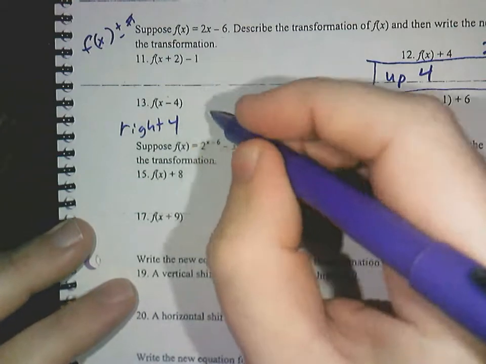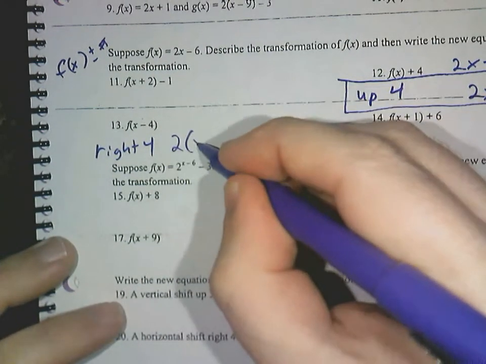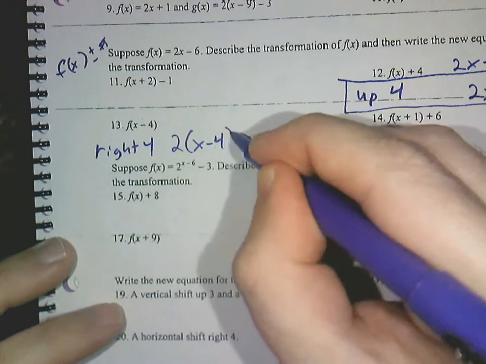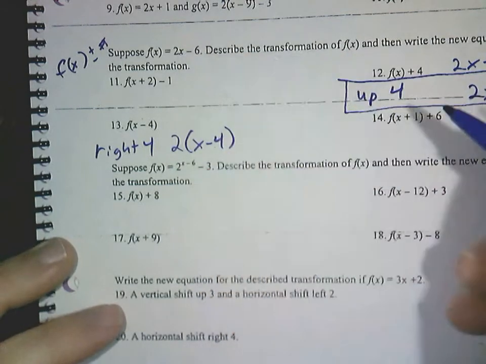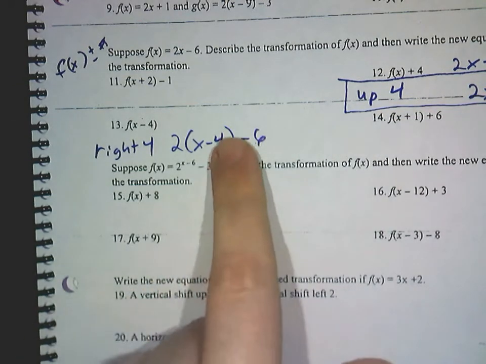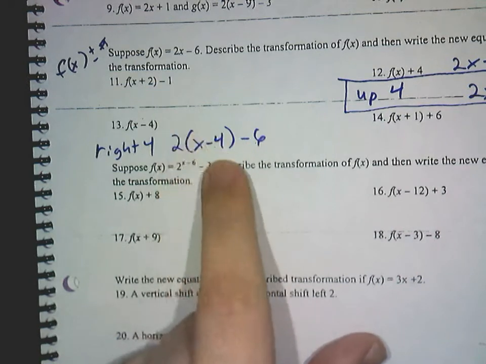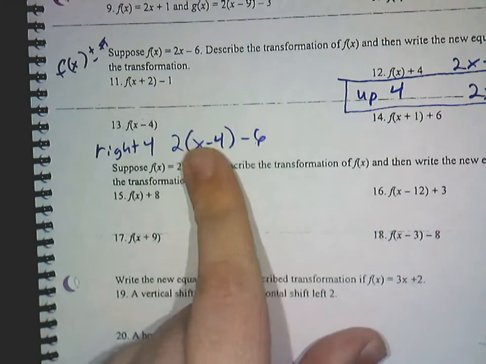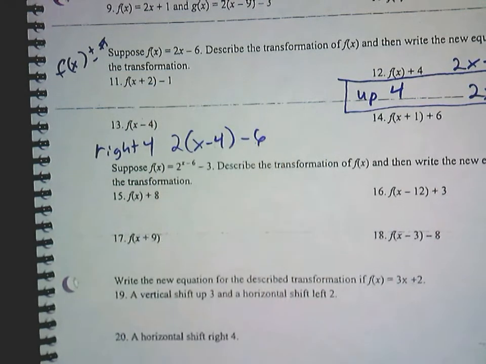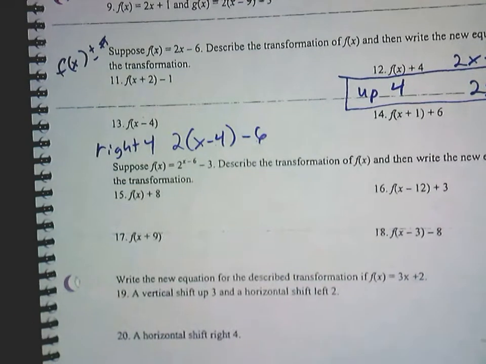So I'm going to have that 2 still there. But then instead of just x, I have x minus 4. And then I still have that minus 6. Now, I'm fine with you guys just stopping right here. Nebeker might want you to distribute and then simplify, but this is where I want you guys to stop so you can actually see the horizontal transformation still in the equation.